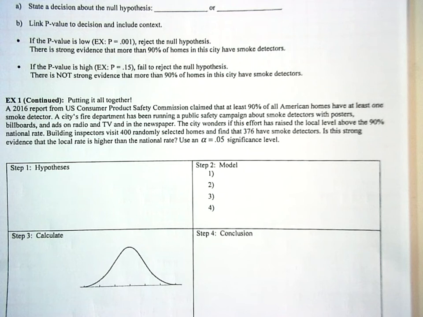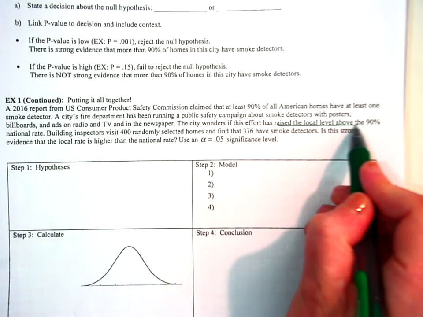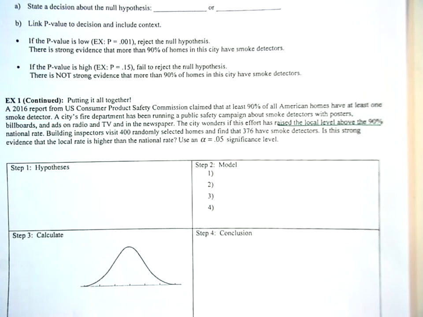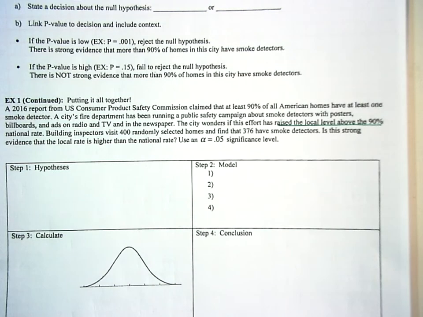The city wonders if this effort has raised the local level above the 90% national rate. Building inspectors visit 400 randomly selected homes and find that 376 have smoke detectors. Is this strong evidence that the local rate is higher than the national rate? Use an alpha level of 0.05 as your significance level.